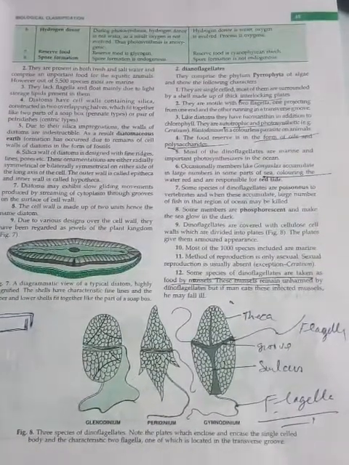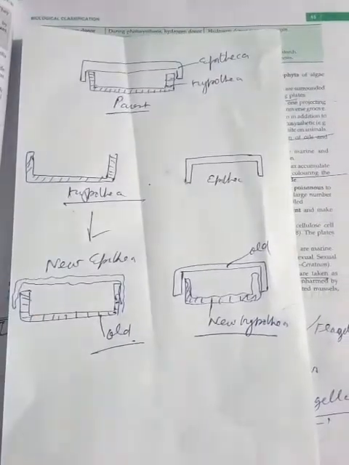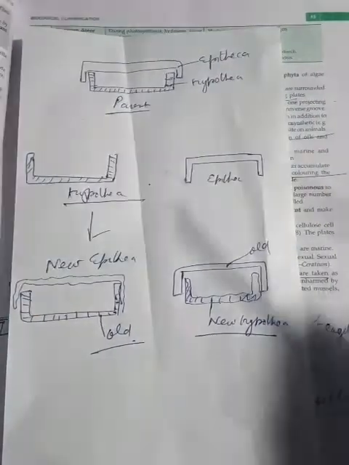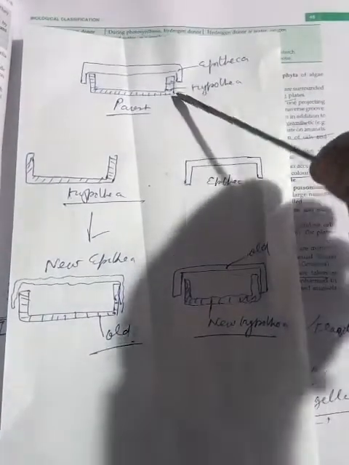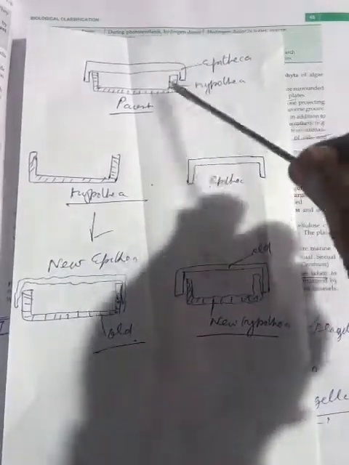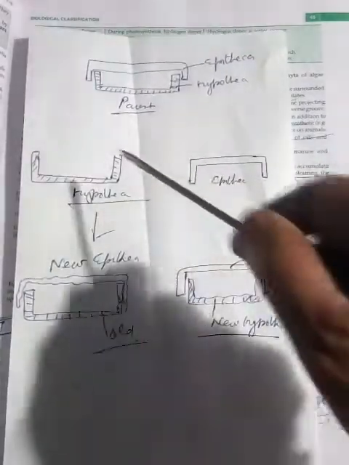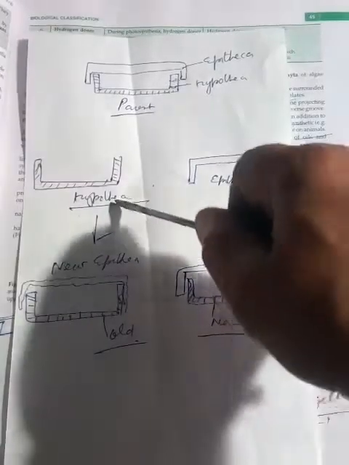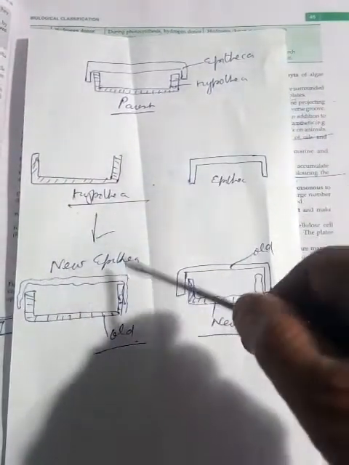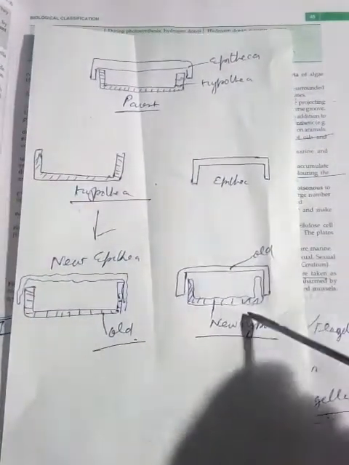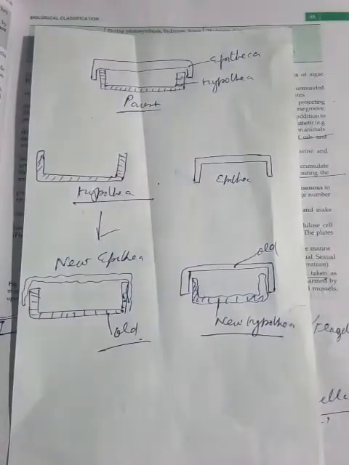This is the diagram. Like the box, it has epitheca and hypotheca. The epitheca and hypotheca separate. The hypotheca makes a new epitheca, and the epitheca makes a new hypotheca. By this method they reproduce asexually. This is called binary fission.